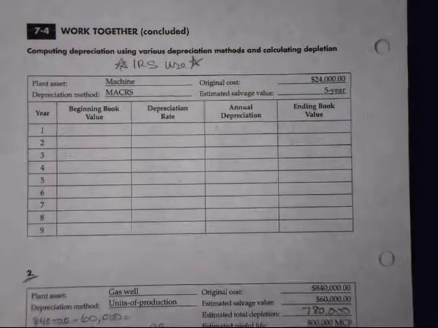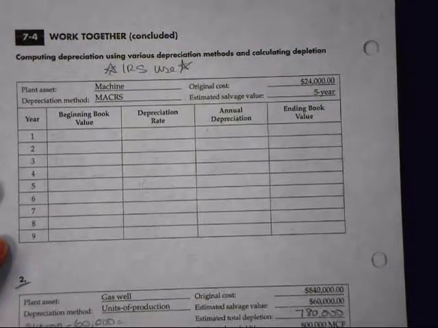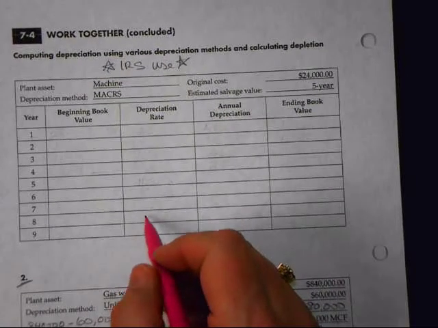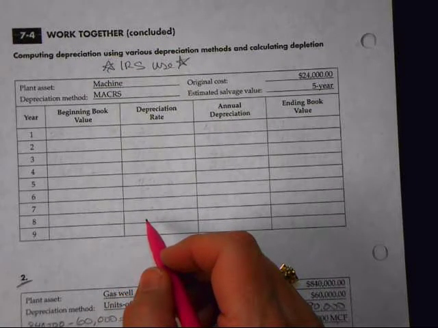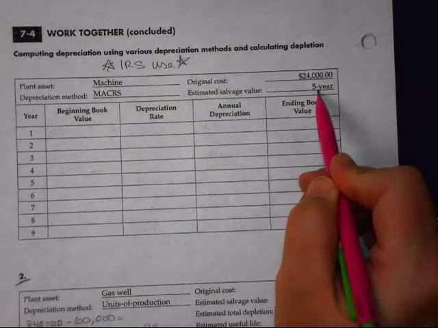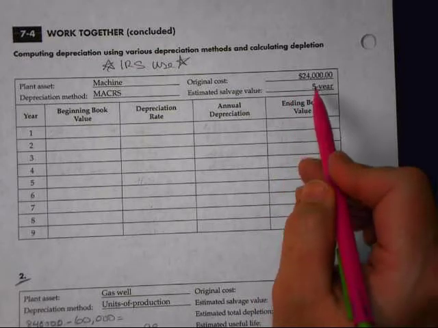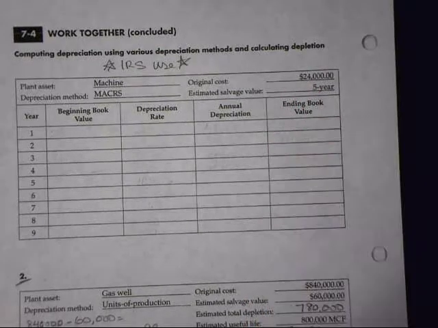So here is our table. Our depreciation table on page 20 tells us what the percentages are for this 5-year class, and our book tells us it's a 5-year class asset.